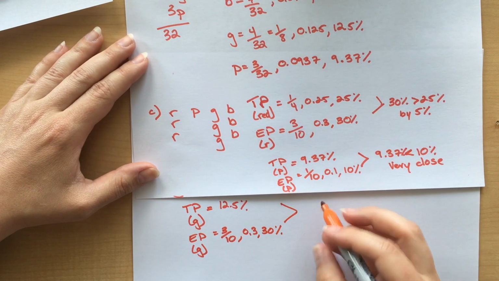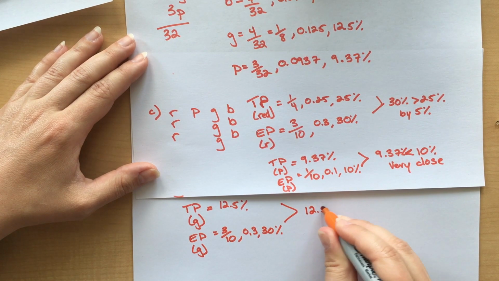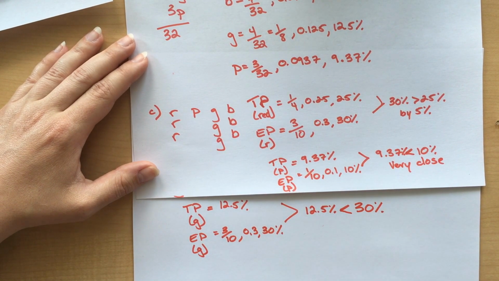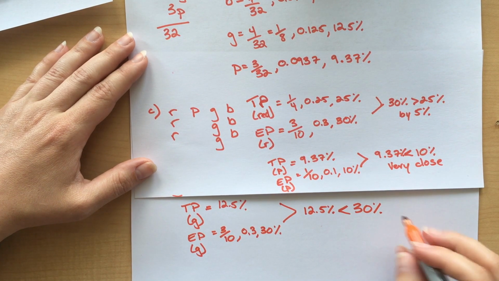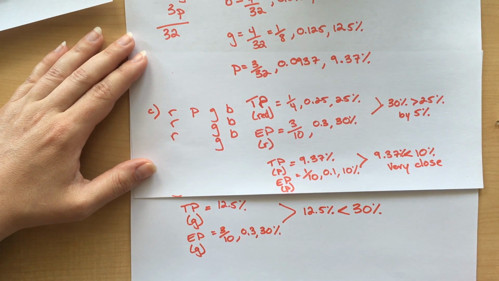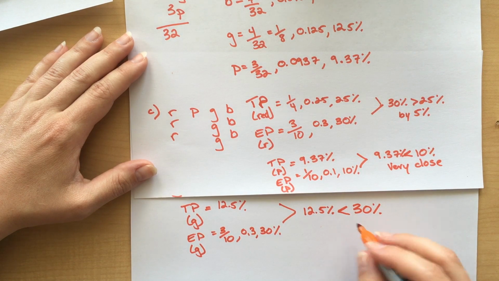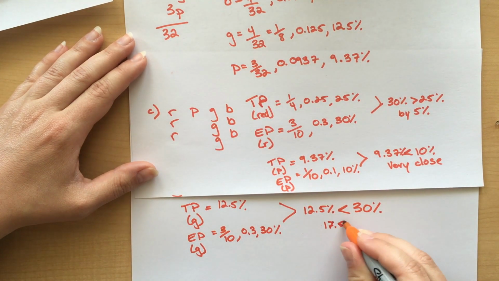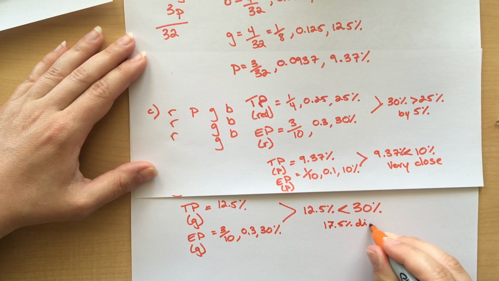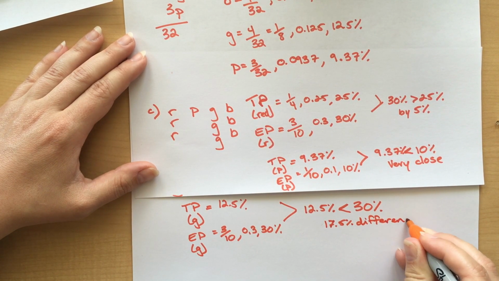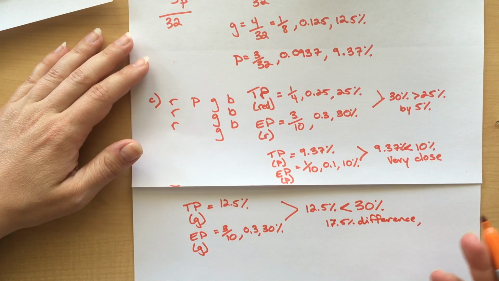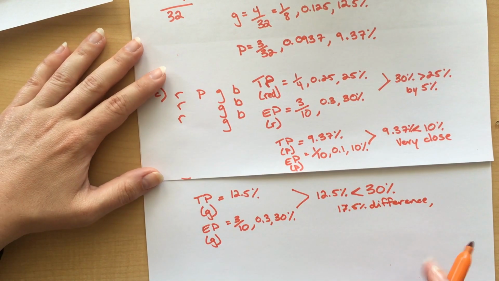So when I compare these two, 12.5% is much less than 30%. What will it be? 15, 16, 17.5, right? So 17.5% difference. It occurred way more than it should have if we're thinking about theoretical to experimental.